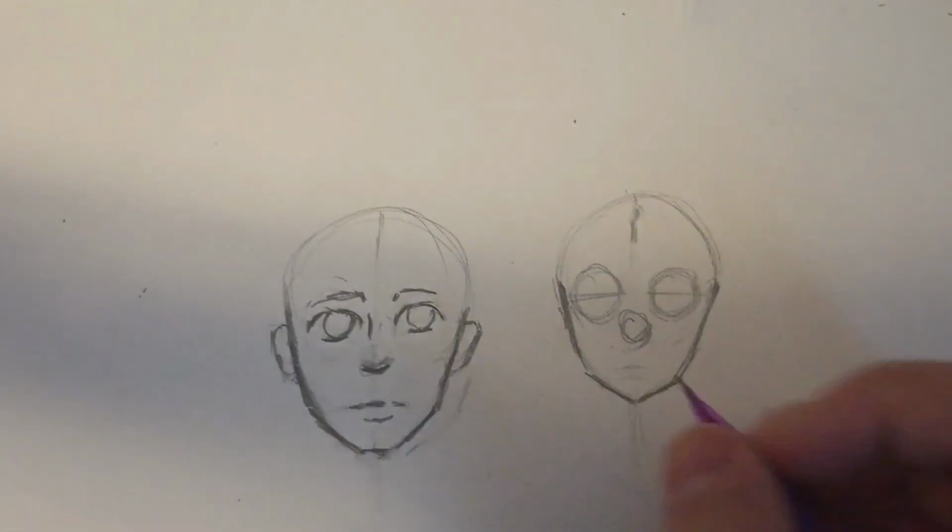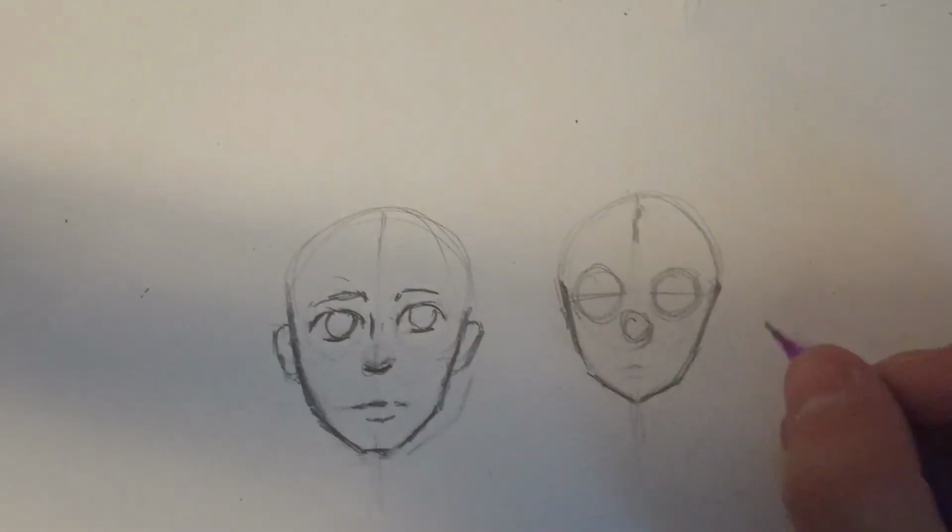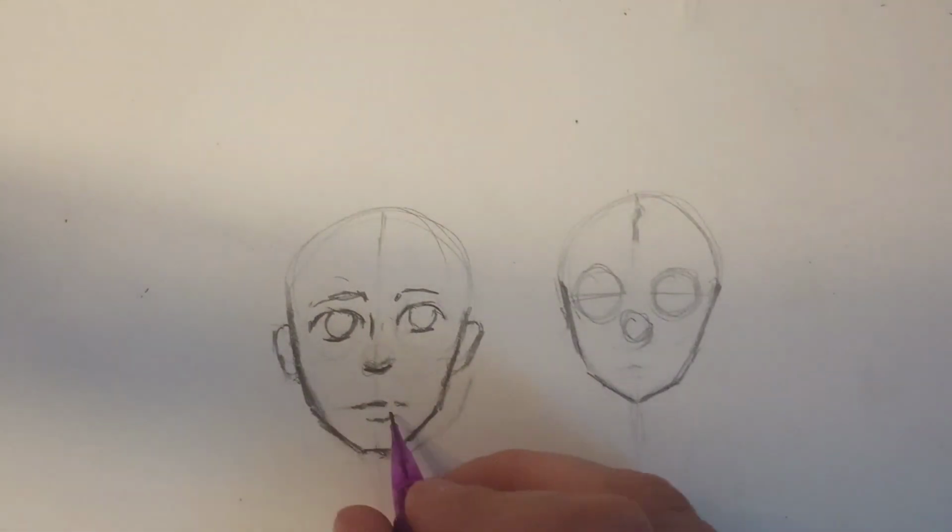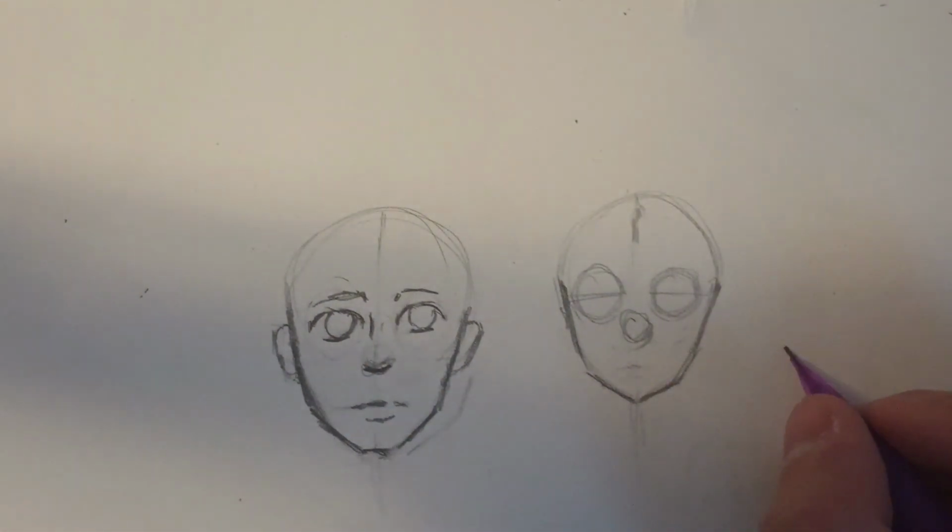There we go. Okay, so let's draw the lips. So for female lips, instead of just doing like that, I'll have it go up and then down like that. So there's a little bow.